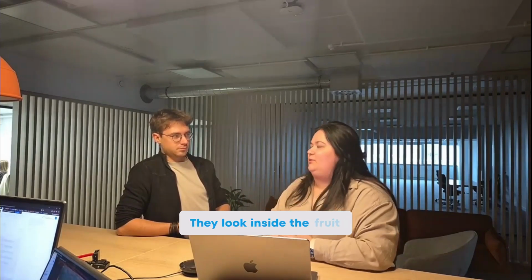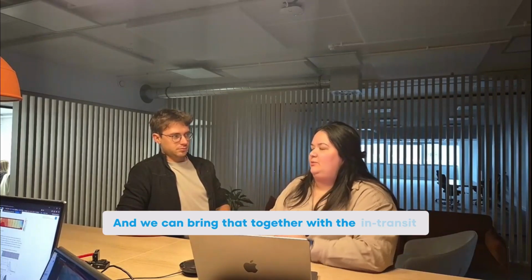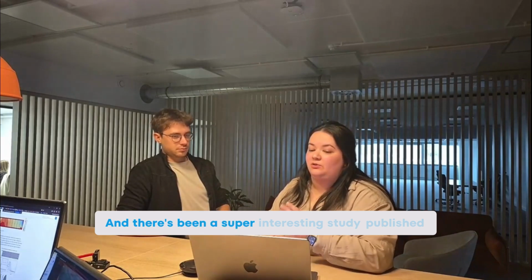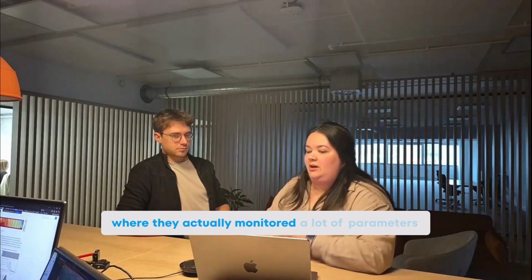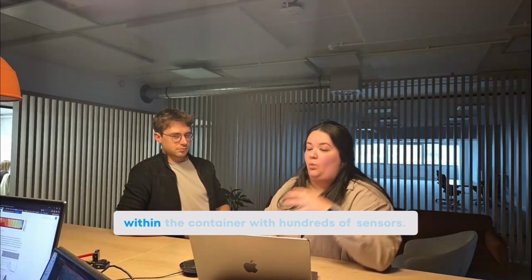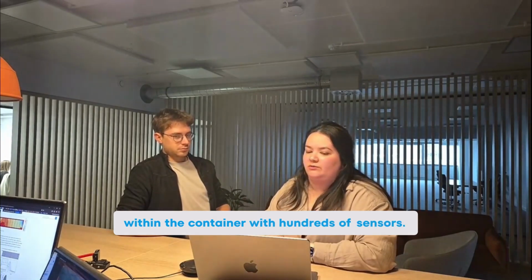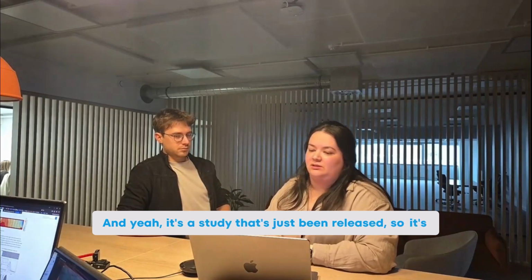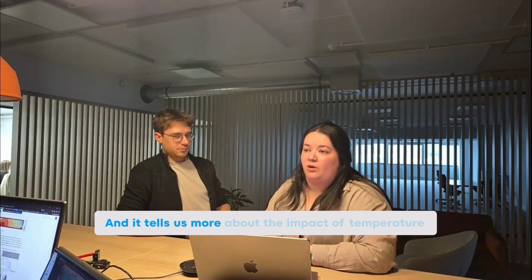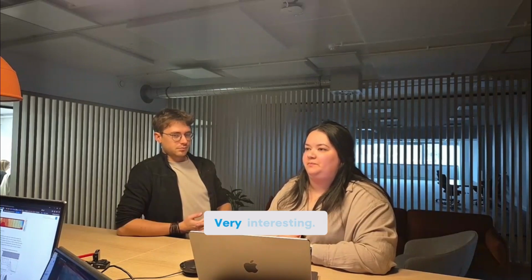They look inside the fruit at the origin and at destination, and we can bring that together with the in-transit data. And there's been a super interesting study published about that, where they actually monitored a lot of parameters within the container with hundreds of sensors. And it's a study that's just been released, so it's hot off the press, and it tells us more about the impact of temperature and humidity on the quality of the produce that's been shipped.